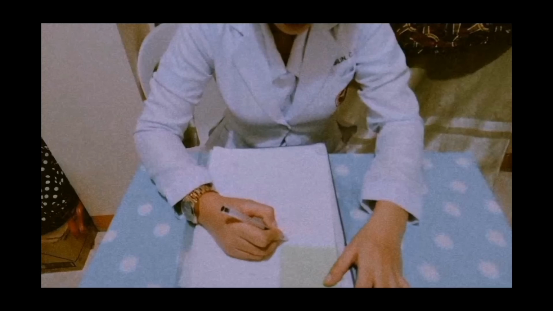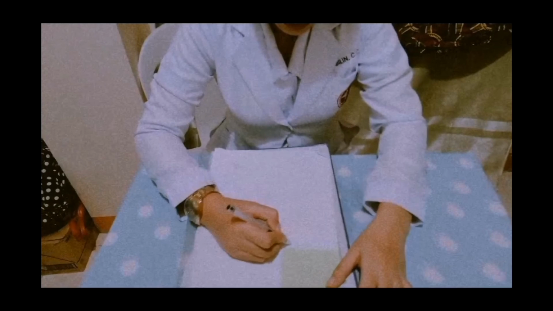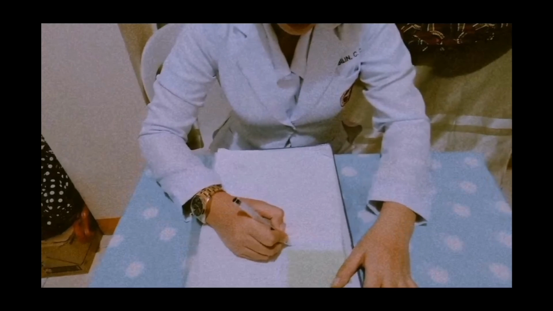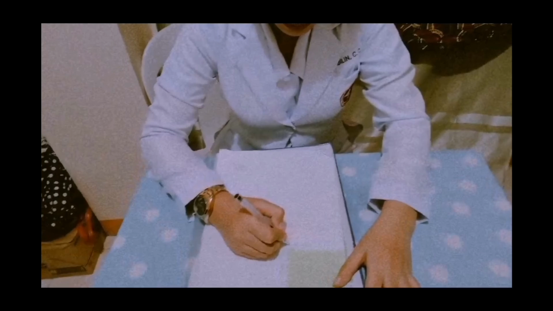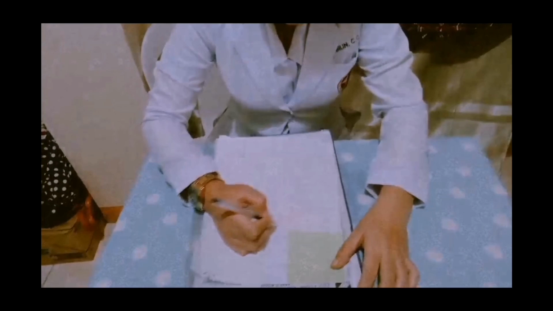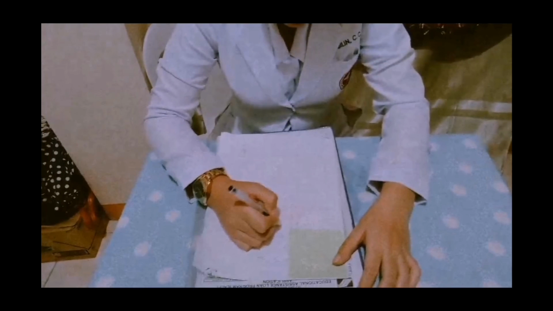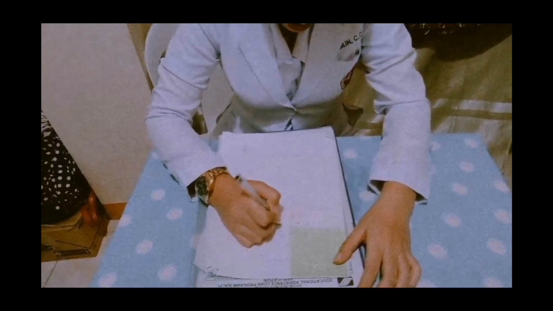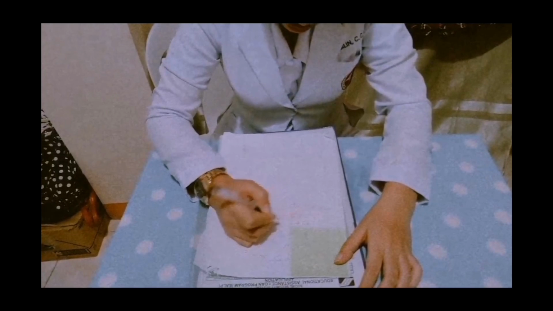And the last procedure is to record the amount of fluid infused on the I&O record sheet and on the chart if necessary. Include the type of solution used, time, and reason for discontinuing the infusion and the client's response. This ensures accurate documentation of client's response.